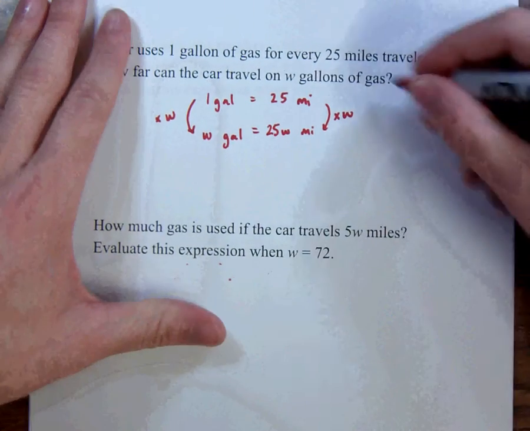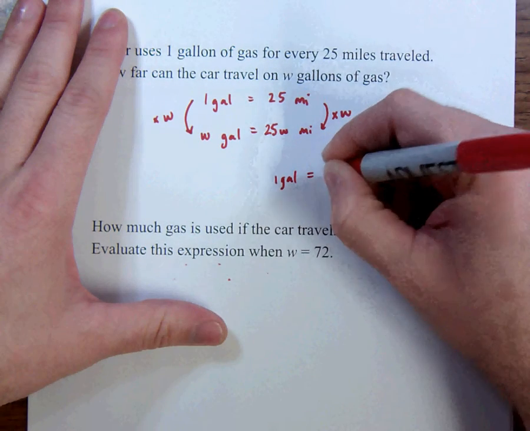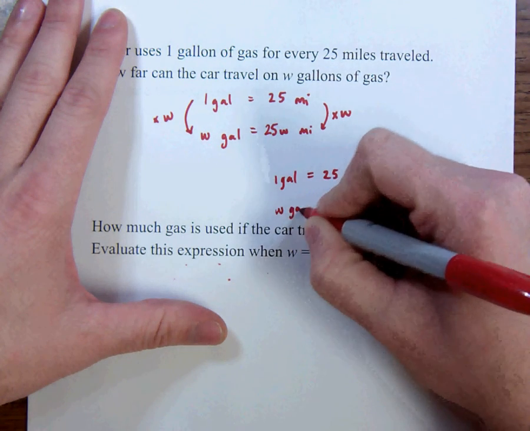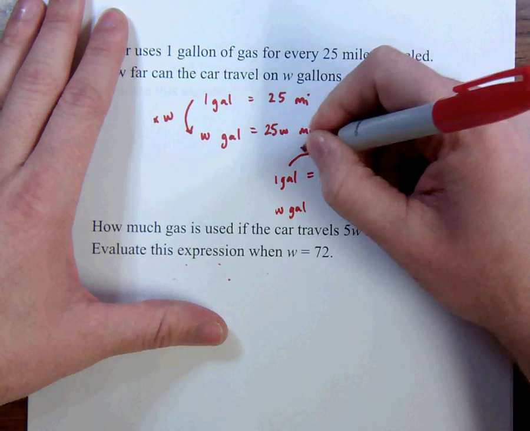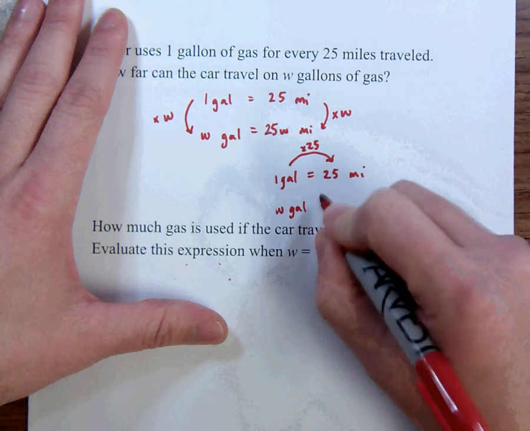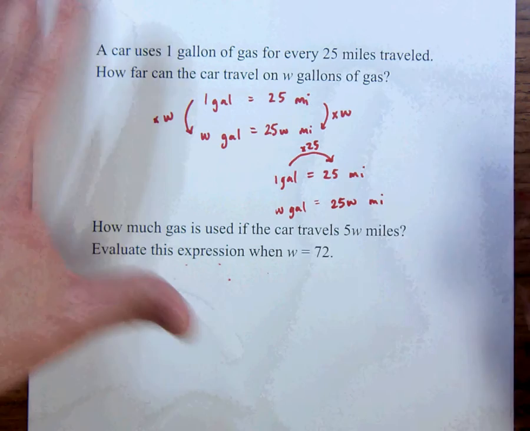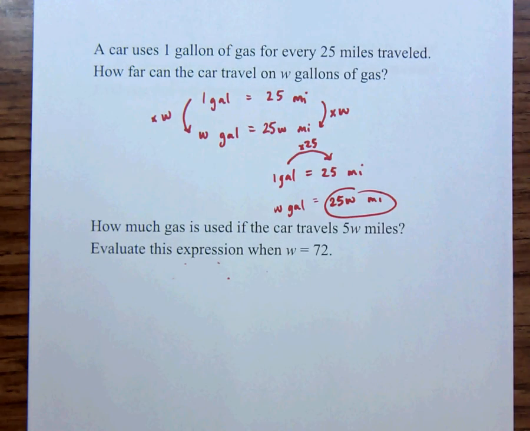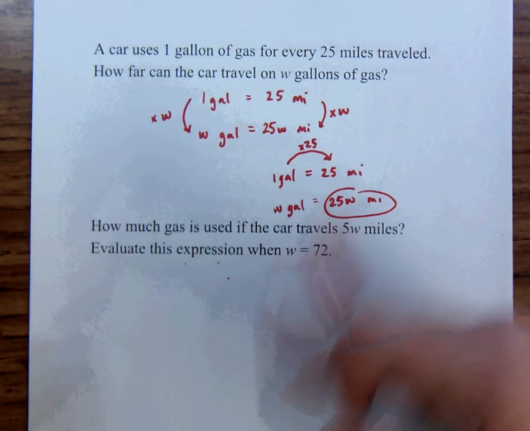Another way to write that is we say 1 gallon is equal to 25 miles. And we want to know W gallons. So how did we go from here to here? Well, 1 times 25 is 25. So I need to just multiply W times 25. 25W miles. And you come to the same outcome, which is 25W miles. It's just one may be easier than the other, and I'll do that again down here.